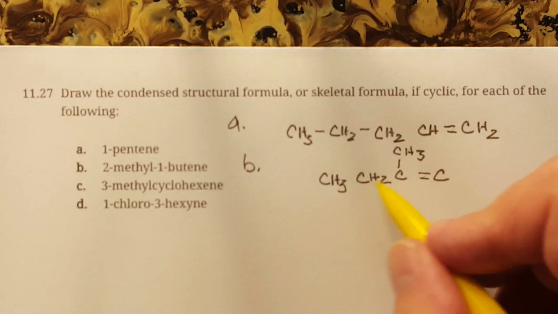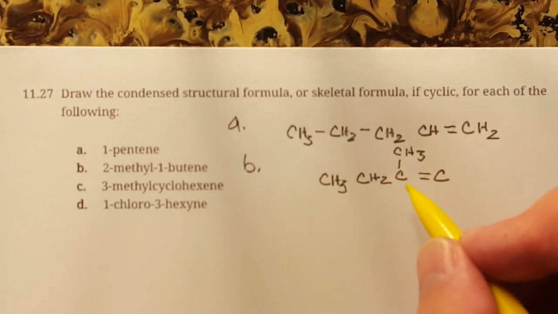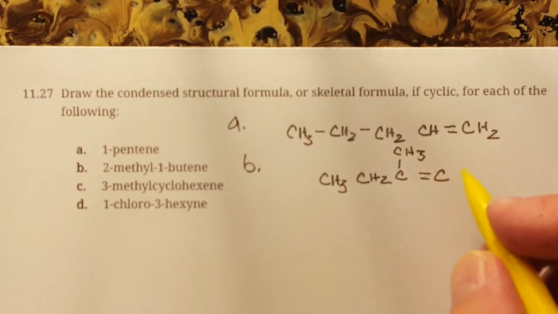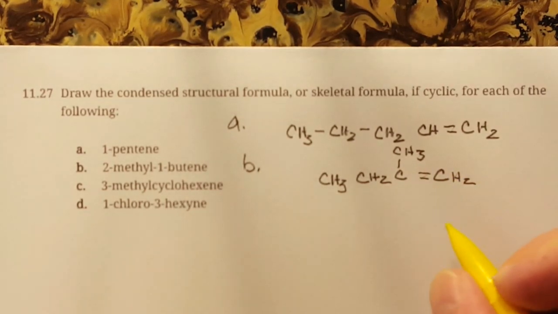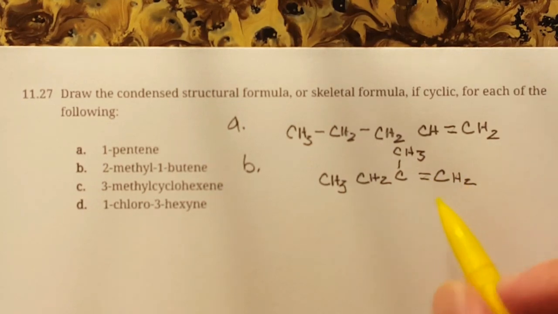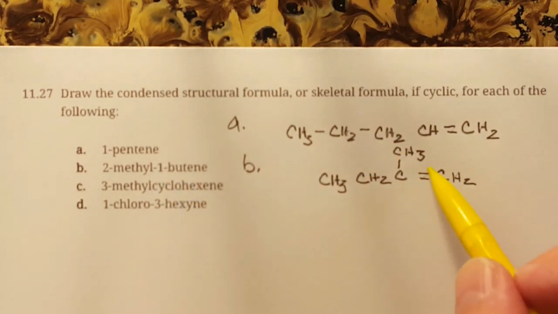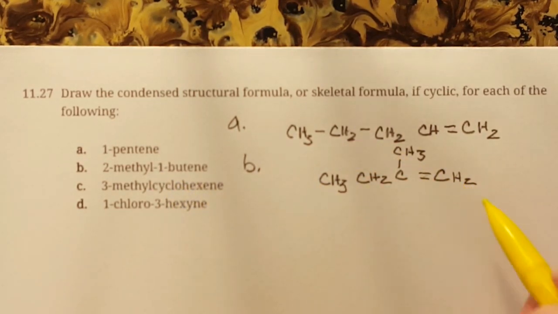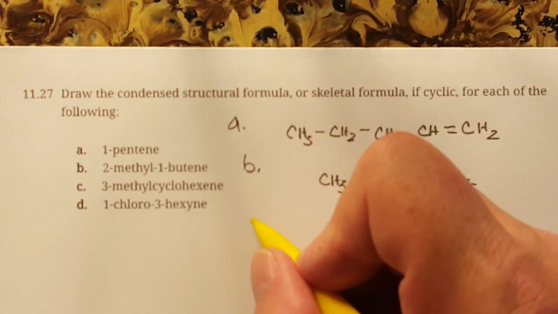This one already has 4 bonds to carbon, 1, 2, 3, 4, so it doesn't get another hydrogen. This is going to be CH2, 4 bonds to carbon, 1, 2, 3, 4. So this is 2-methyl-1-butene. Let's try number C.